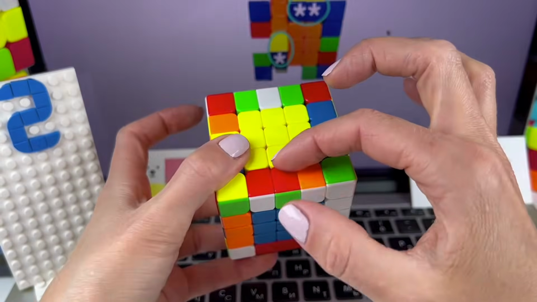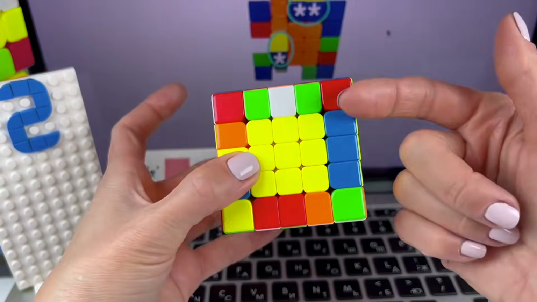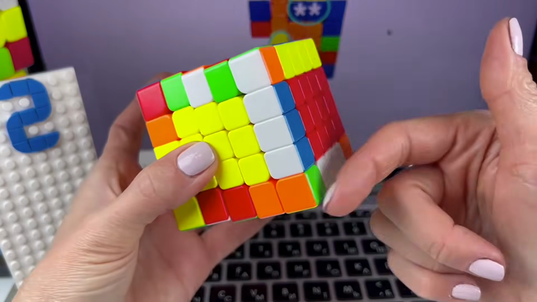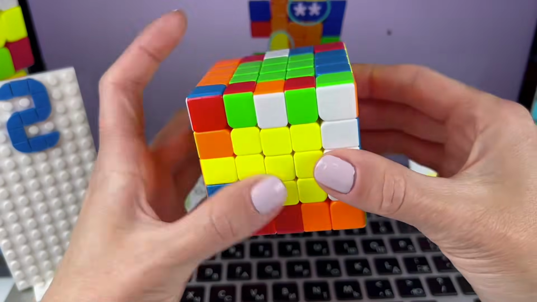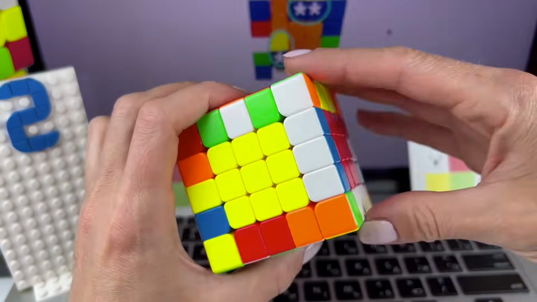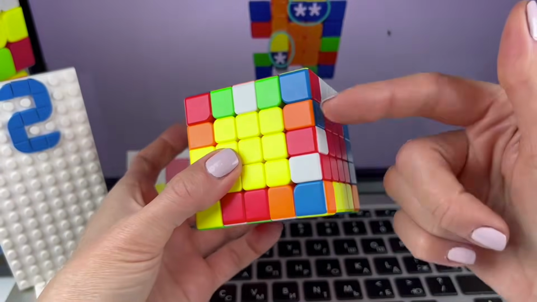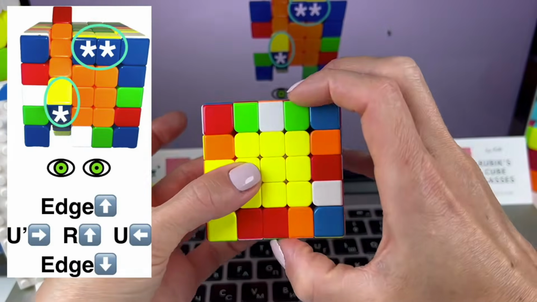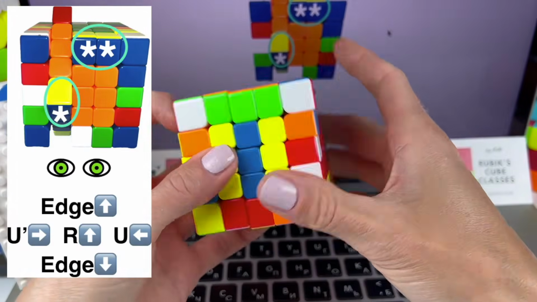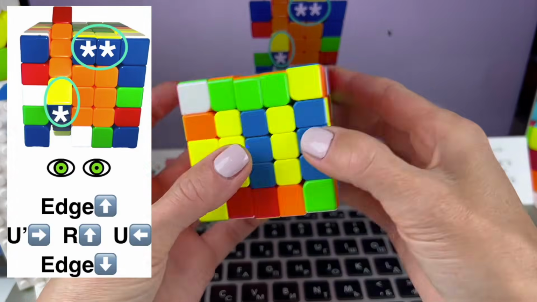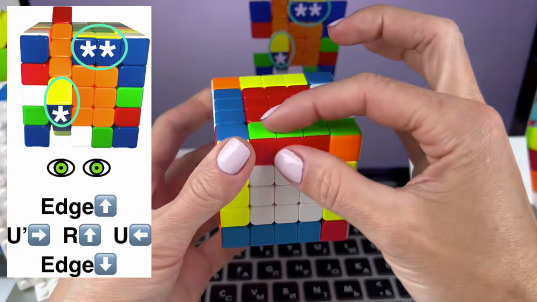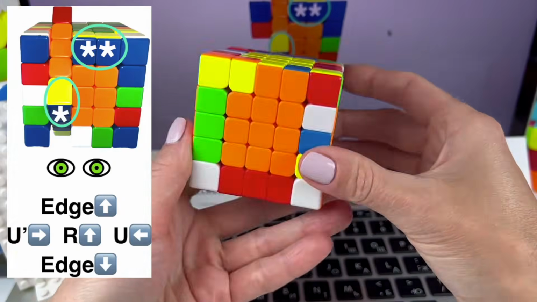Red-green, red-green, red-green. Here's a completed pair. We need to move it somewhere. All the pairs are already assembled here. So let's put this unsolved case here. There we go. And now we'll insert this edge. Green-red edges. We've assembled them.